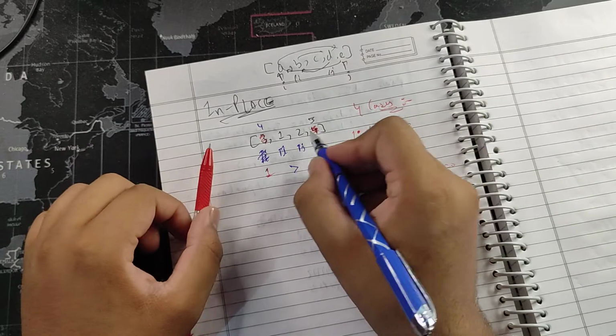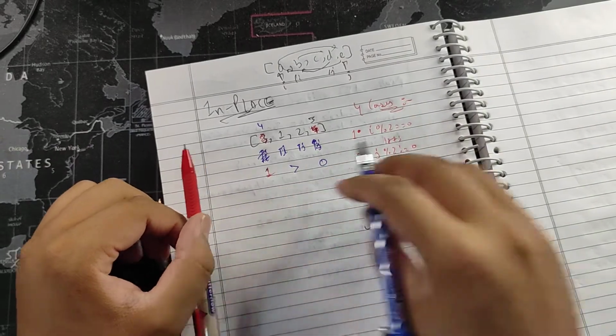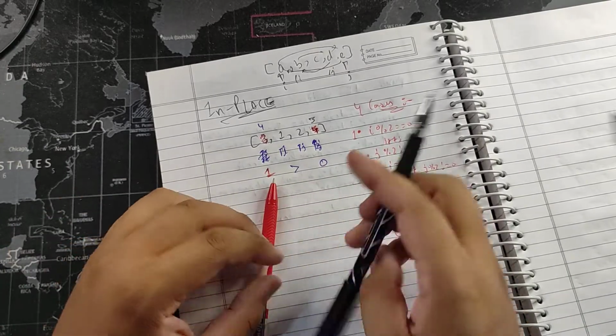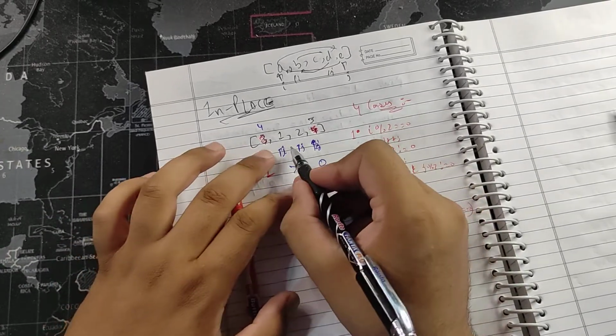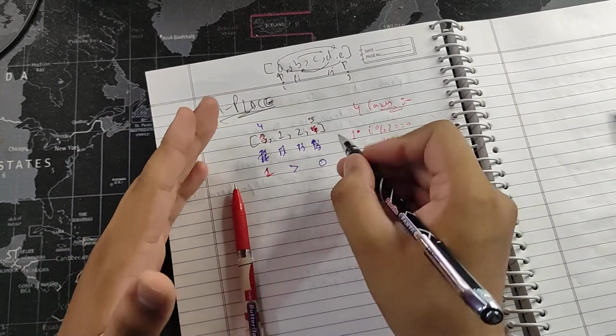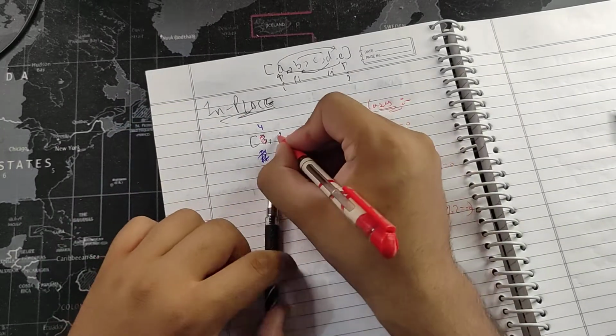Again I will check, is 1 modulus 2 equal to 0? No, it's not equal to 0. It will give us 1. Is 2 modulus 2 equal to 0? Yes, it is equal to 0. So what that means is, again we found an odd value at the start and an even value at the end. So we are again going to swap them.